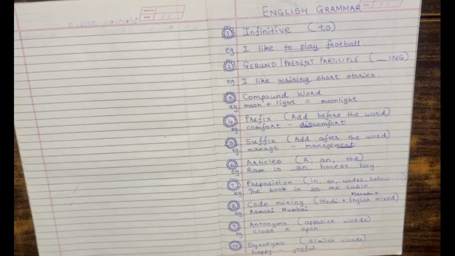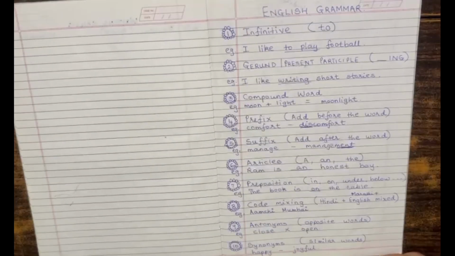Code mixing. Now this is a new thing. Code mixing is mixing of English plus any other language. It can be Hindi plus English or English plus Marathi, anything. For example, they will say pick up a code mixing word from the above passage. So here for example I am giving Amchi and Mumbai. So Amchi is Marathi and Mumbai is anyways an English word.